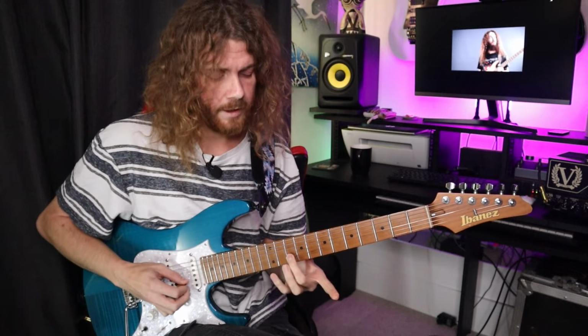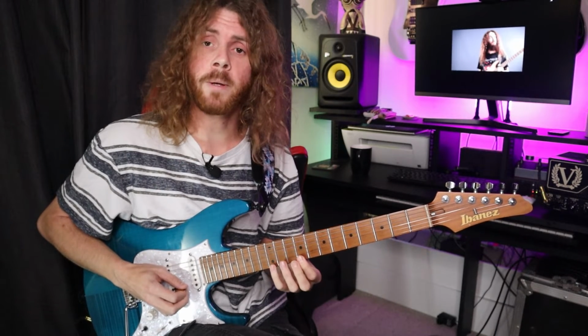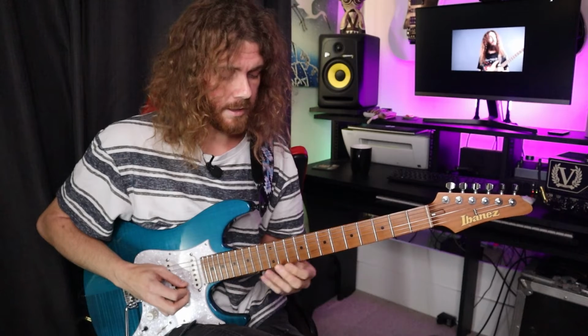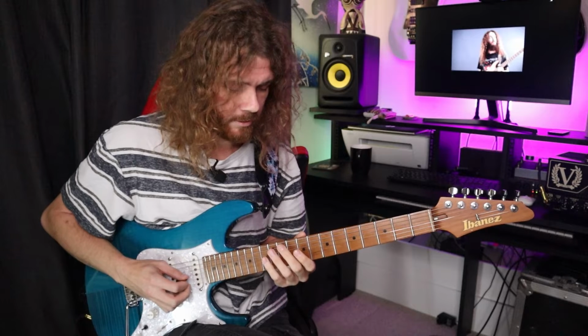Then we have the 10th fret on the B, middle finger, and then we have 9, 12 on the top E string. Okay, so that's the 3rd and the 5th of the A major 7th arpeggio. It's not quite the same though when we play it over a minor chord, but that's the pattern.